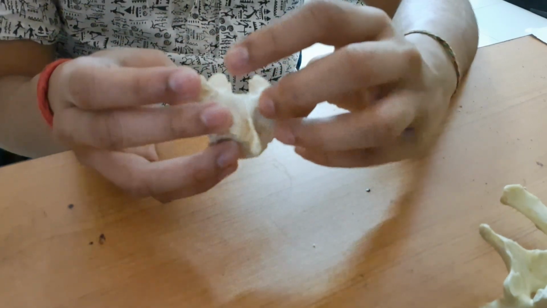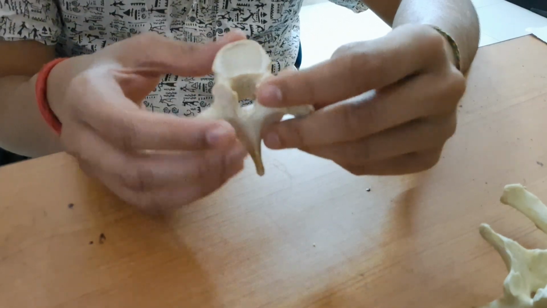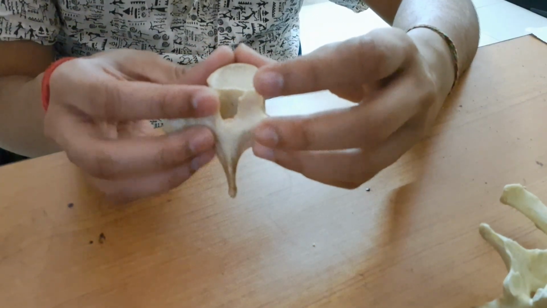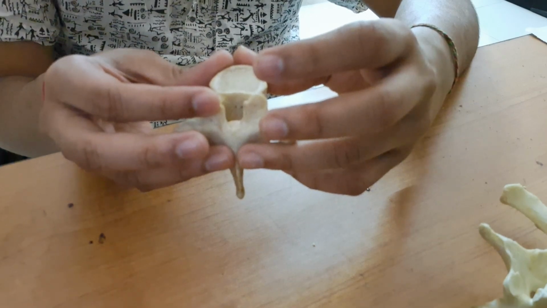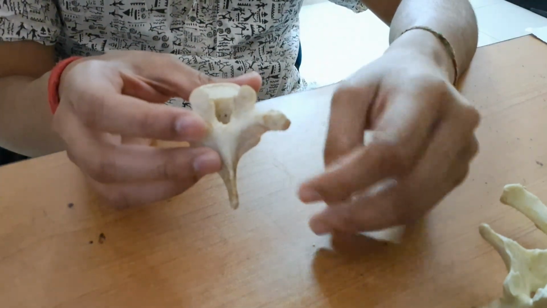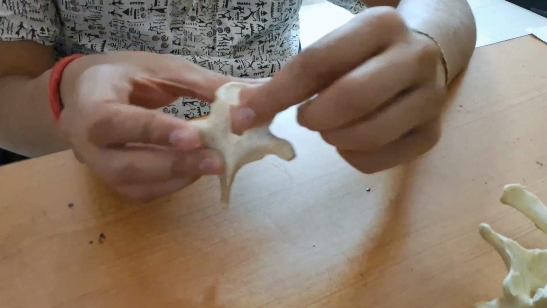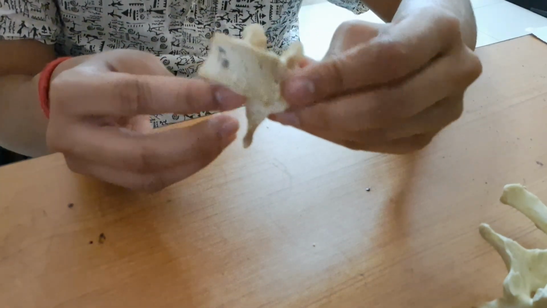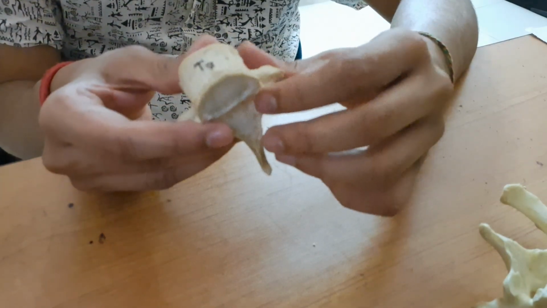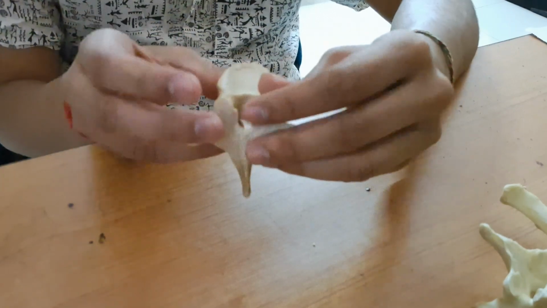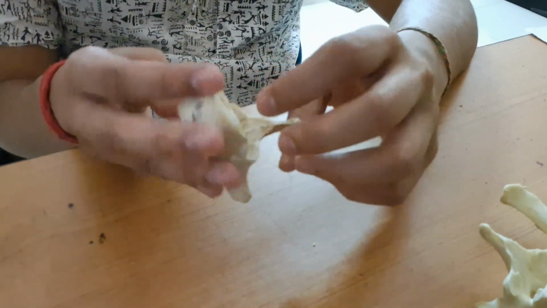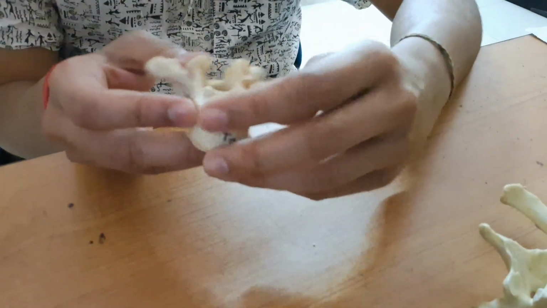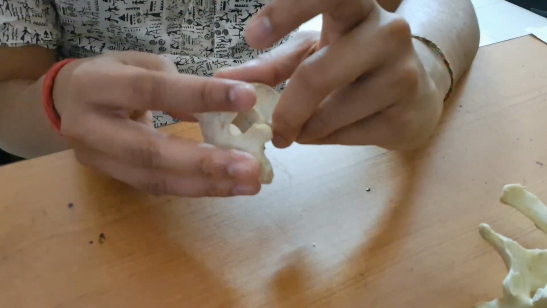Now coming to these processes. The pedicles converge to form the laminae, and these form processes. Here is the superior articular process, and here the inferior articular process, each of which bears a facet.